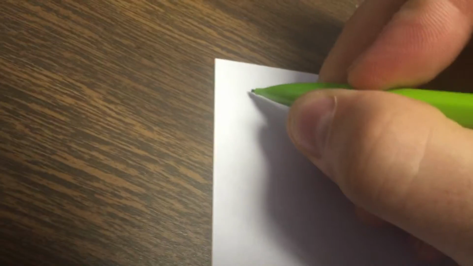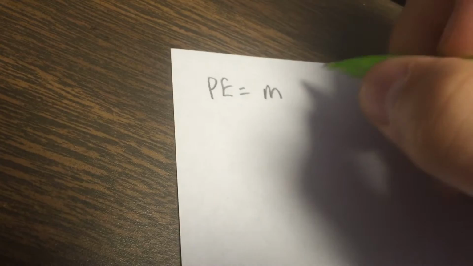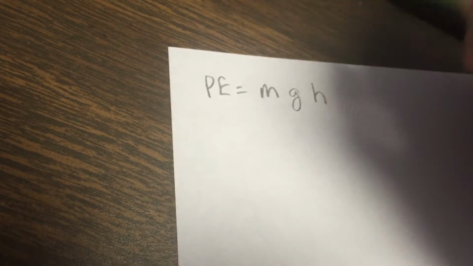Energy can neither be created nor destroyed. Rather, it transforms from one form to another. And in this particular case, we're going to be transforming from potential energy to kinetic energy. So the first formula that we are going to need is the potential energy formula. So potential energy equals mass times gravity times height.